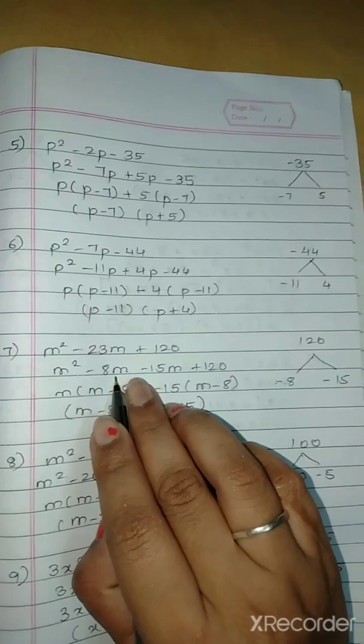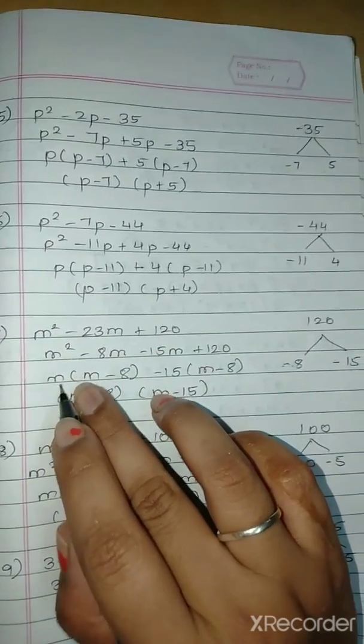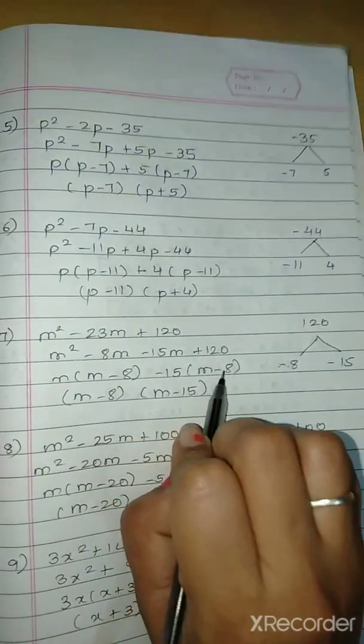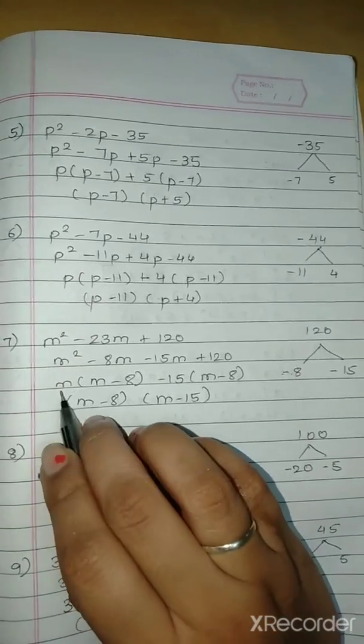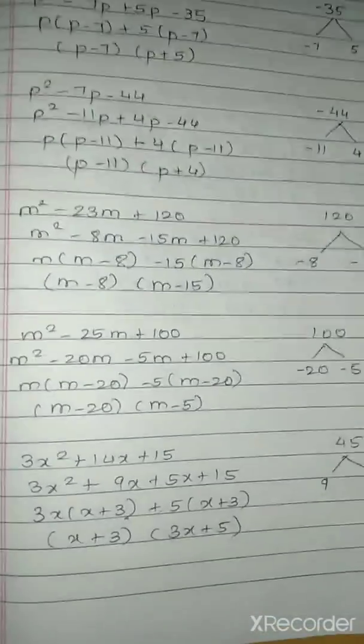Again finding common terms between the first two and the common terms between the last two. So here we get m into m minus 8 minus 15 into m minus 8. These two brackets accompany to become 1, that is m minus 8, while the remaining terms are m minus 15. Moving ahead to the eighth sum.